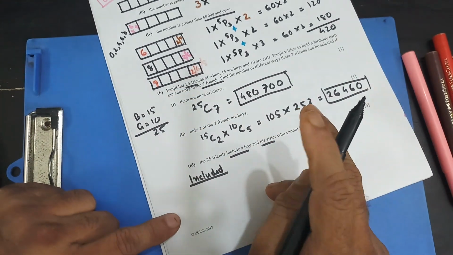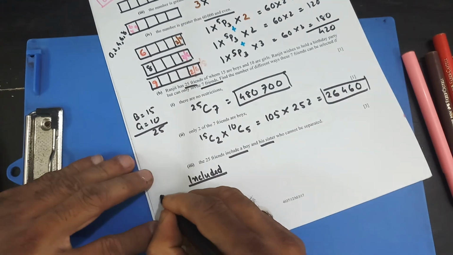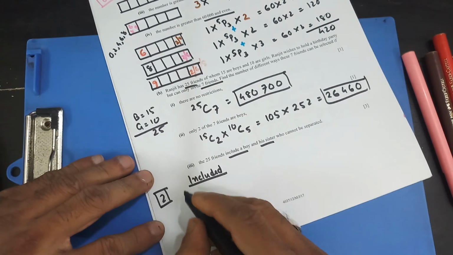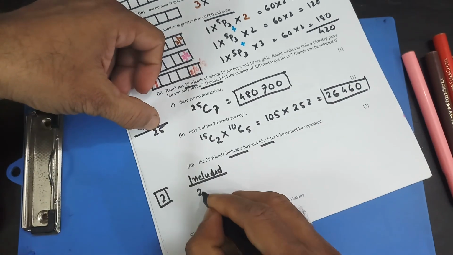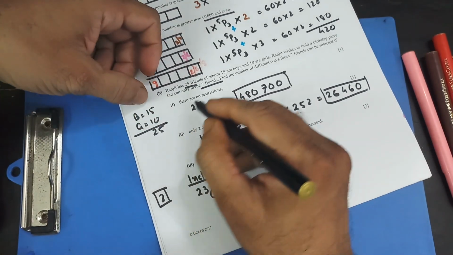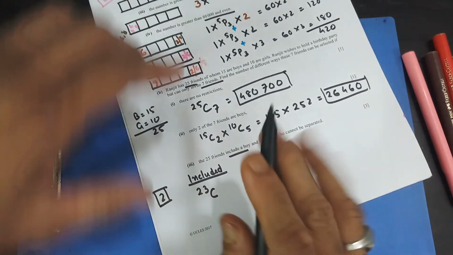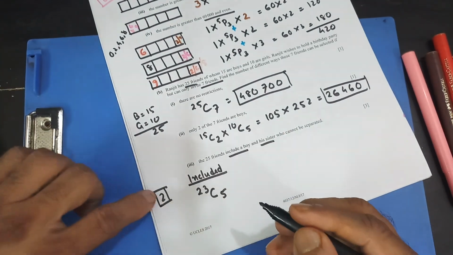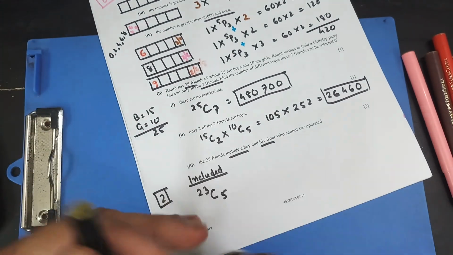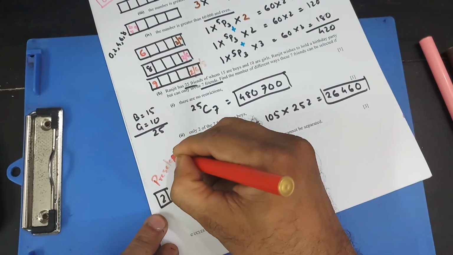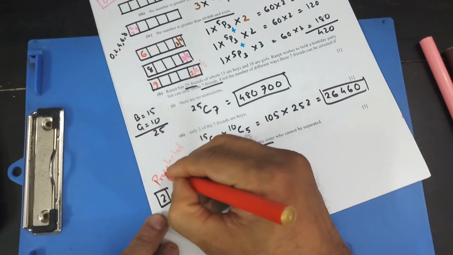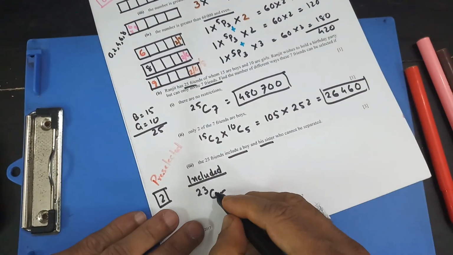And when they're chosen, then 2 of them are already chosen, okay? So out of 25, 2 are already pre-selected. Now out of 23, Ranjit needs to choose only 5 more, okay? Because 2 already pre-selected. So that's pre-selected. So that many ways.